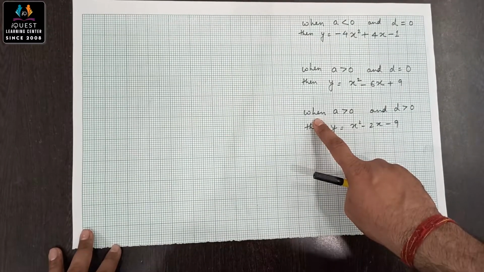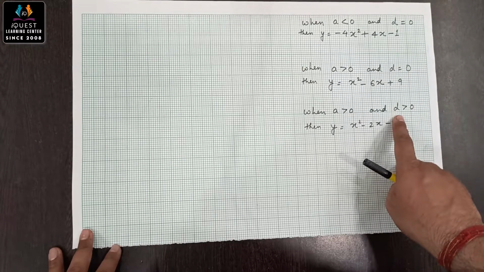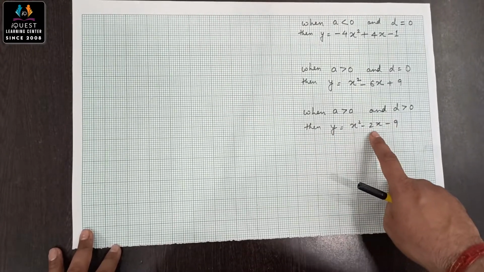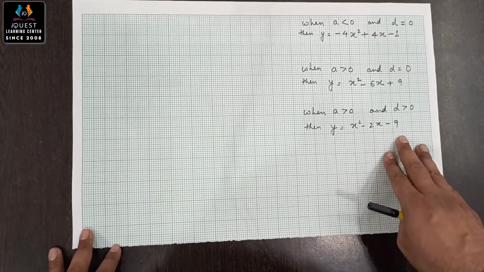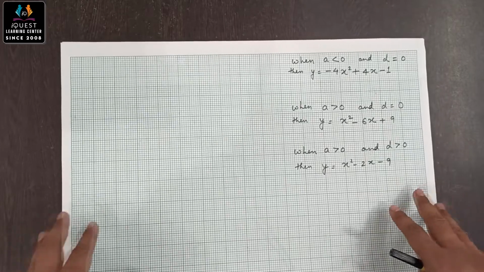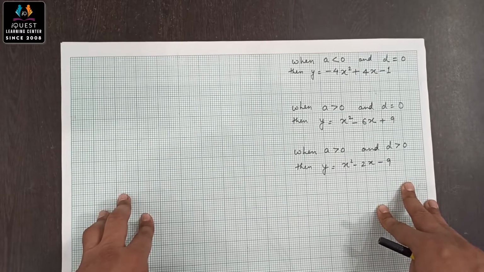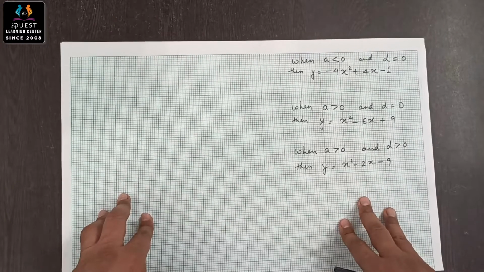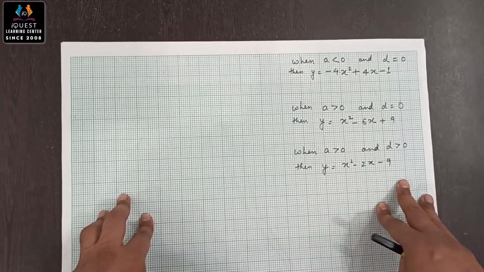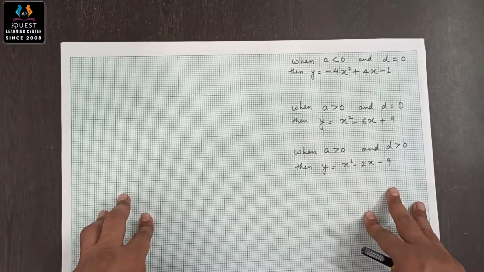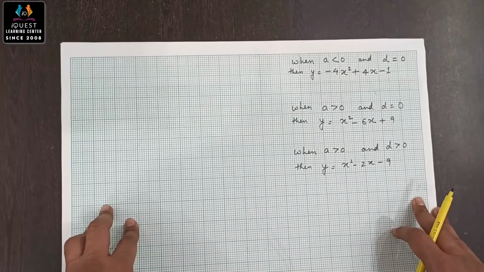With the help of this equation, you can easily make the graph. Last condition, when a is greater than 0 and D is also greater than 0: for this, y is equal to x square minus 2x minus 9. With the help of this equation, you can easily make the graph. I hope this activity is clear to you regarding the polynomials. In this activity, you have learned how to calculate the zeros of the polynomial. It helps you in finding the nature of the roots. It helps you understand the geometrical representation of the quadratic polynomial. Thank you and have a nice day.